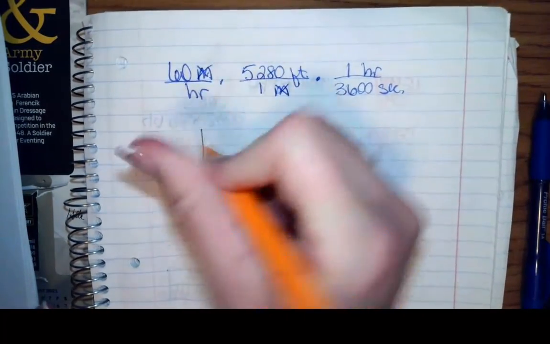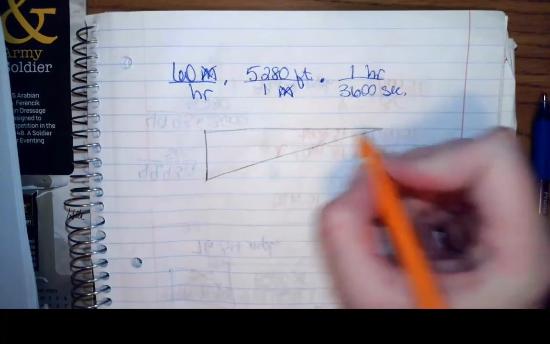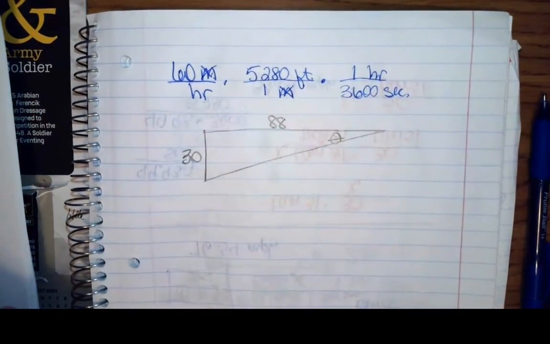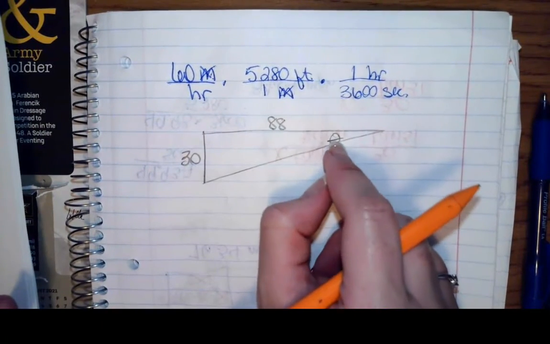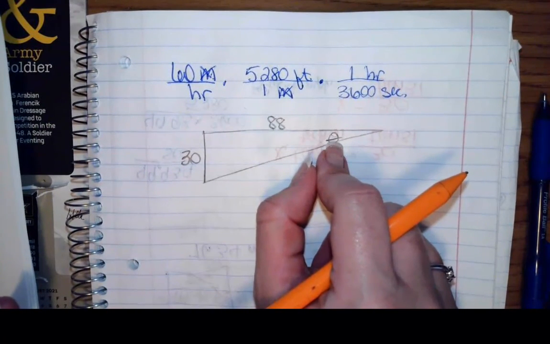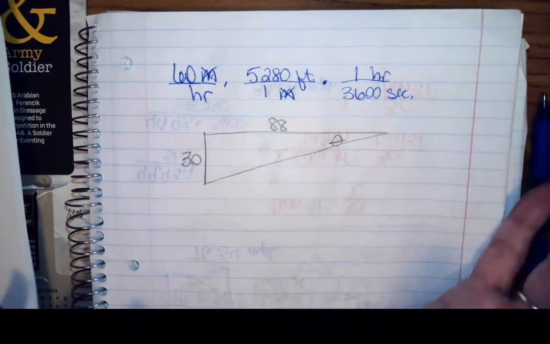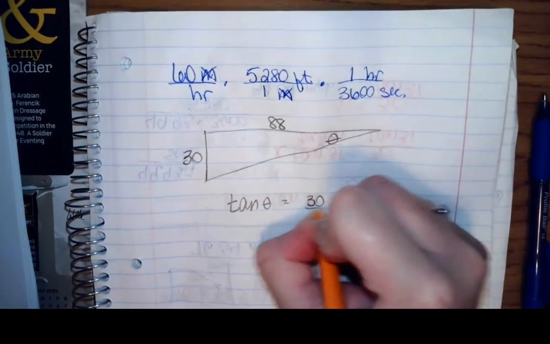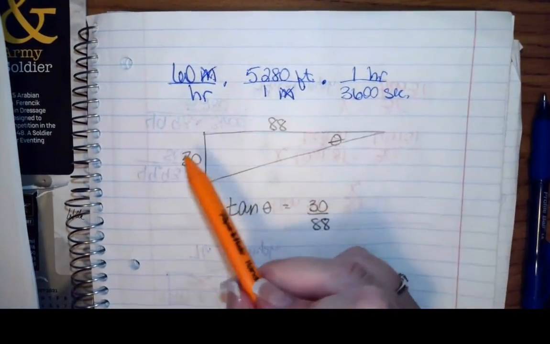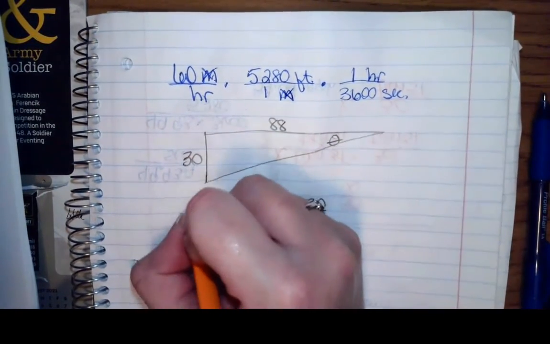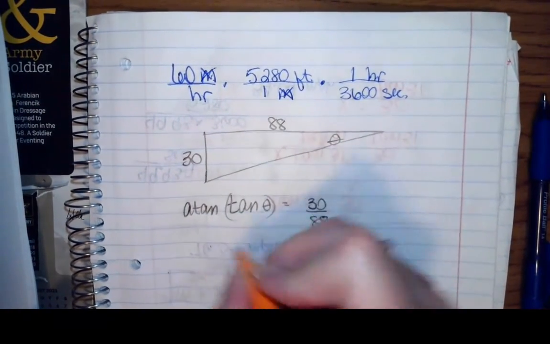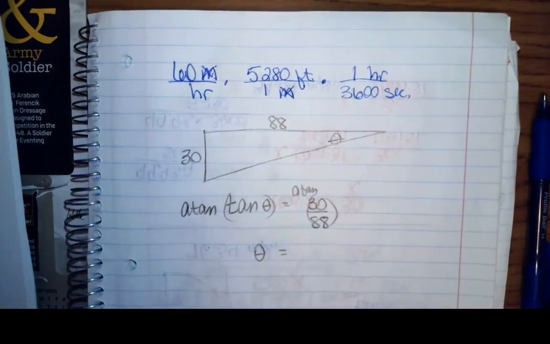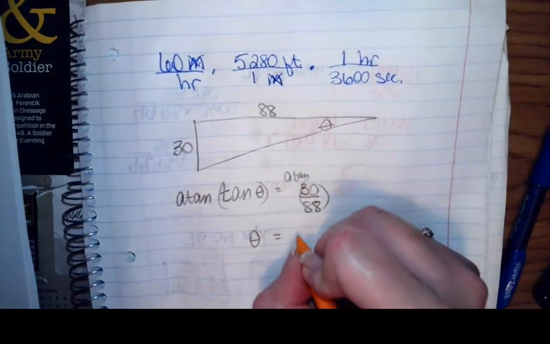All right, so according to my cool little triangle right here, this is theta, and I found out this was 30, and this is a very nice, pretty 88. So remember that the smaller that angle is, the faster he's going. Okay, so I'm going to set up a less than problem, but I do know that the tangent of that angle is going to be 30 over 88. So remember, you're in feet per second. So I'm going to take the arc tangent of both sides, which will tell me what theta is. So the arc tangent of 30 over 88, let me just rewrite that because it's really messy.